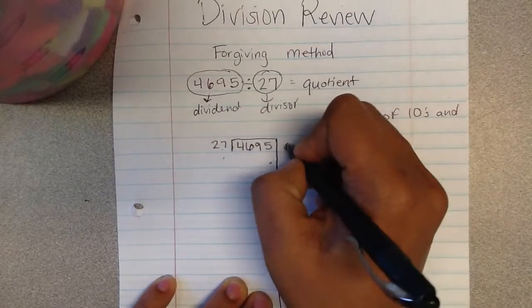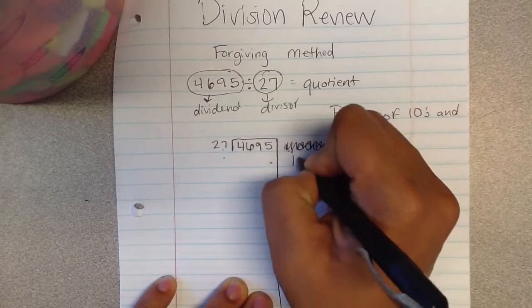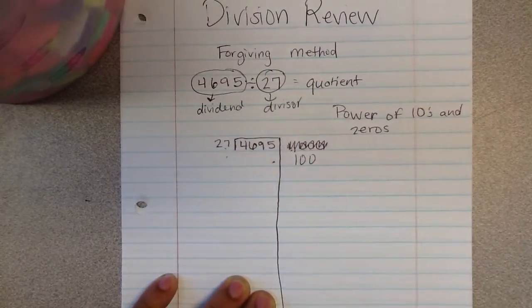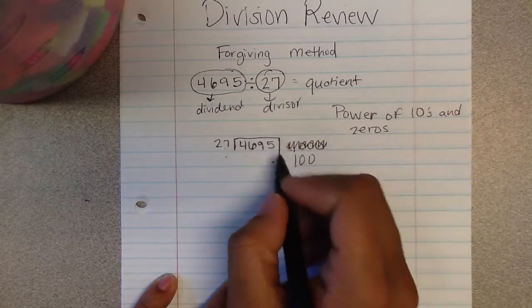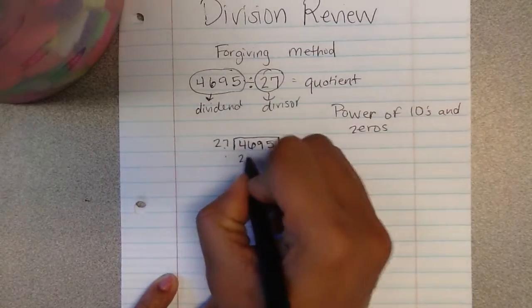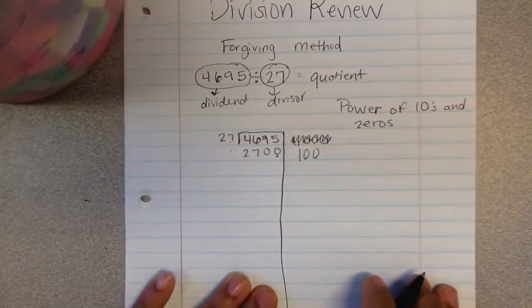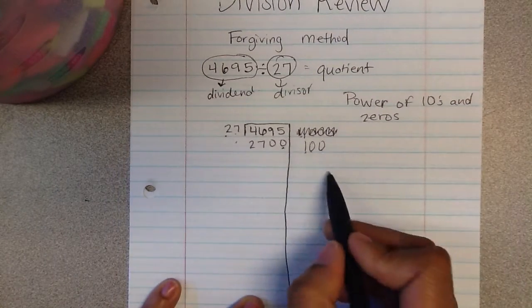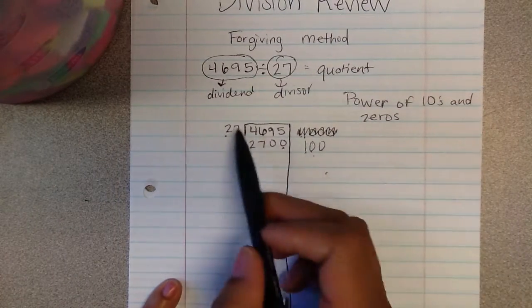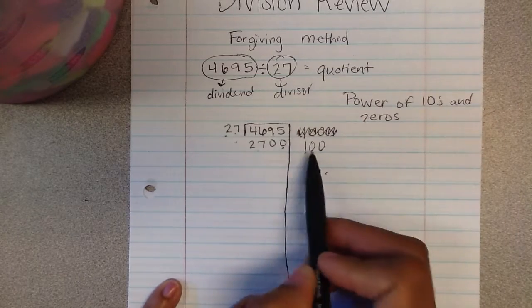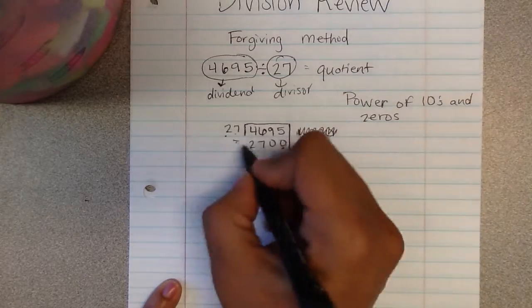Oops, I did the wrong thing, I'm sorry. It should be 27 times 100 because 3 zeros would be too big. But 27 times 1 is 27, and I add 2 zeros, I get 2,700. Okay, so I did 27 times 100. How did I know that so quickly? Well, 27 times 1 is 27, and add 2 zeros on the end, and I subtract.